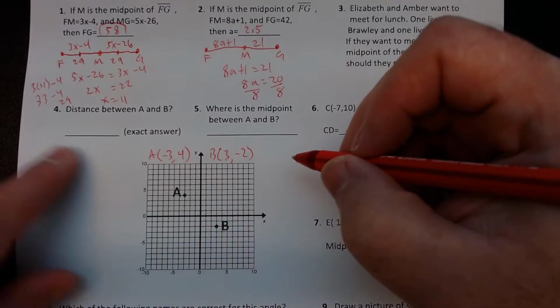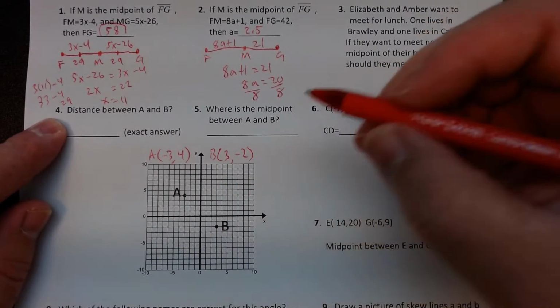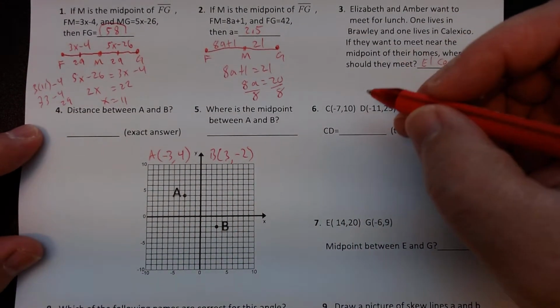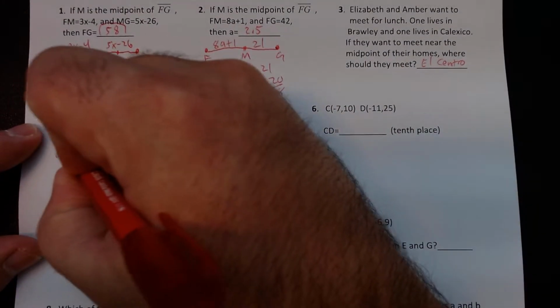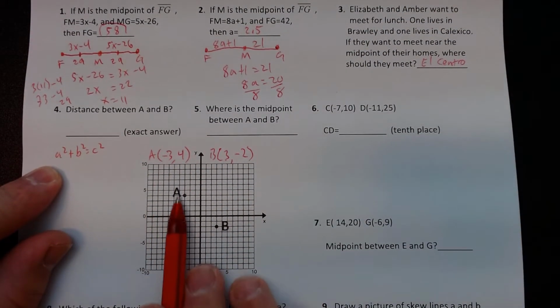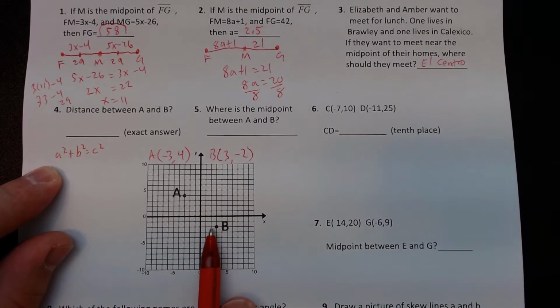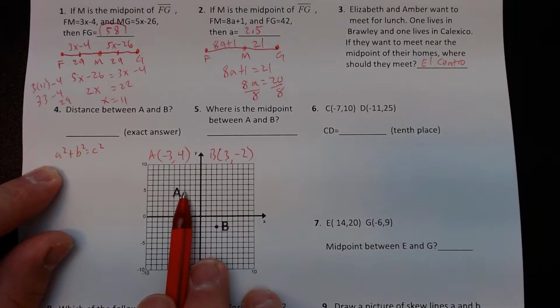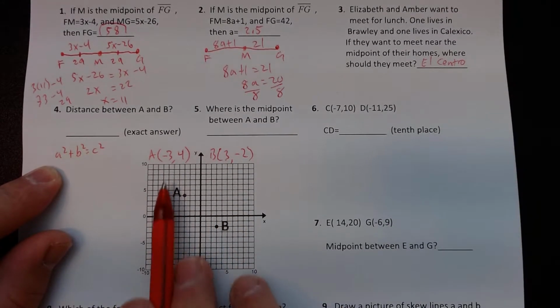Now that we have these coordinates, the distance is easiest to do with the Pythagorean theorem. So remember that a squared plus b squared equals c squared. A is going to be the distance between the x values. So between a -3 and a +3 going this way, that would be 6 spaces.